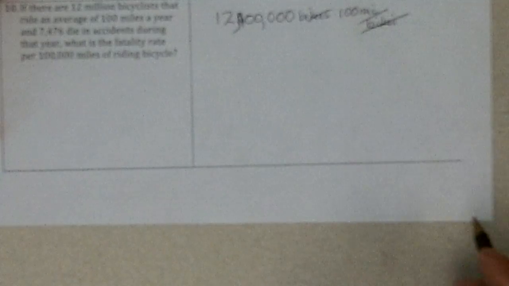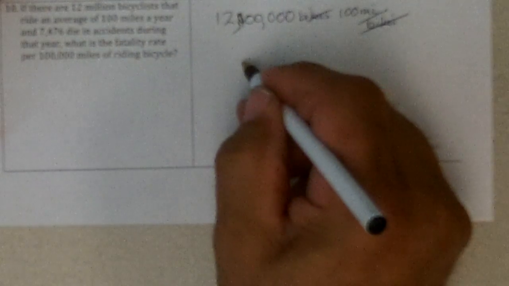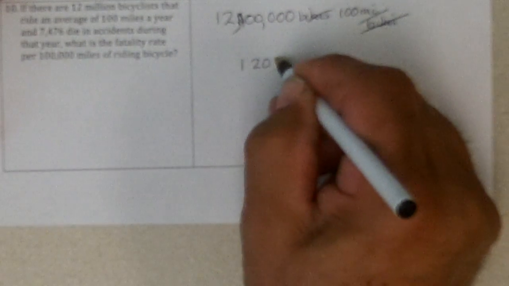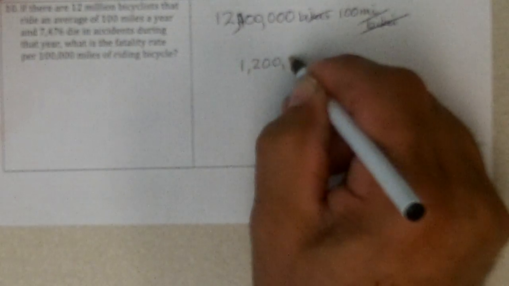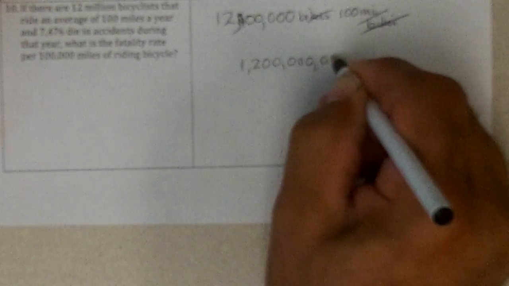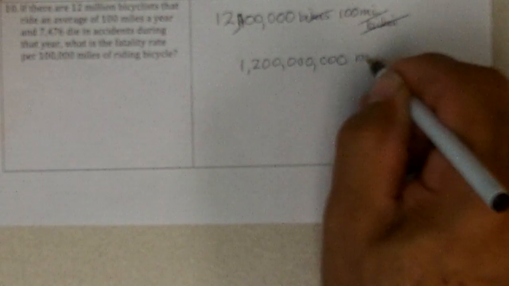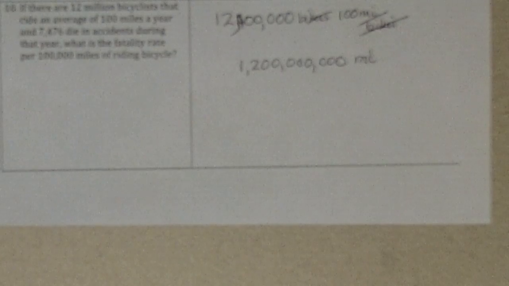Bikers cancel, and we get how many miles they go, which is 1,200,000,000. That's how many miles are actually bicycled by the 12 million bicyclists.